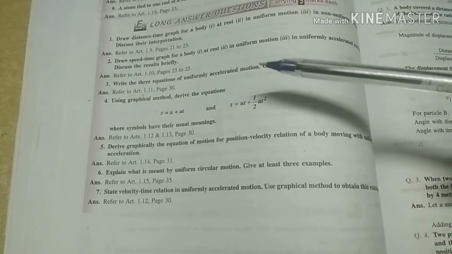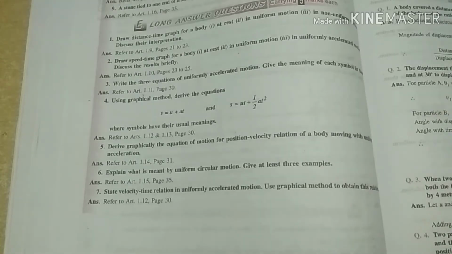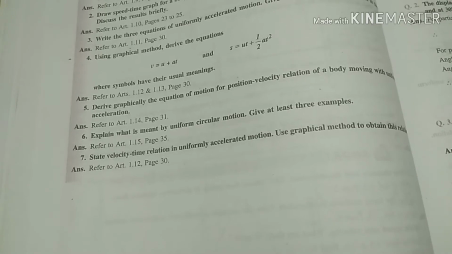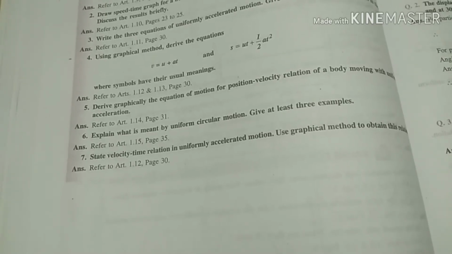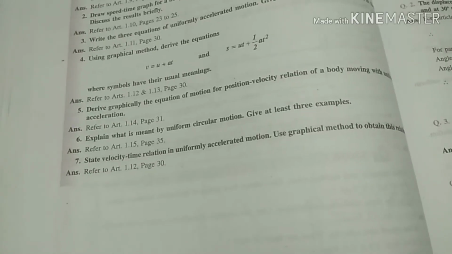Next is write the 3 equations of uniformly accelerated motion. Next we have the graphs of the equations of motion. You should be very clear with all the 3 equations and their graphs, and how the derivation of the 3 equations of motion is done, which is very important. Then uniform circular motion, you should be very clear with the definition and its examples. So in 5 marks, these graph type questions are important.